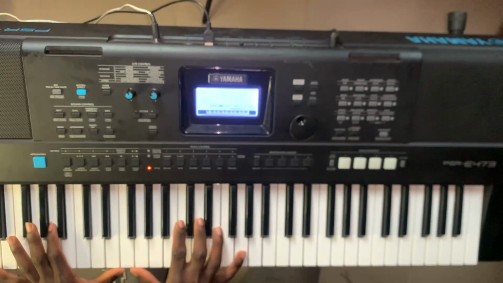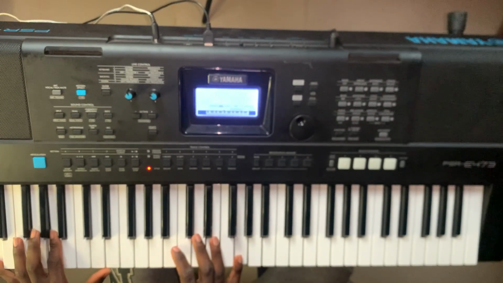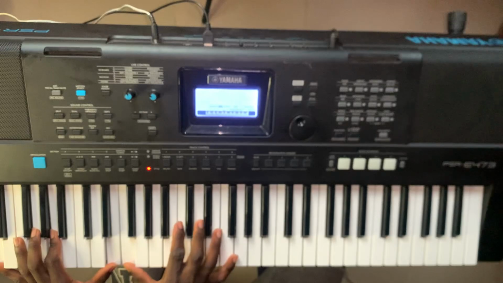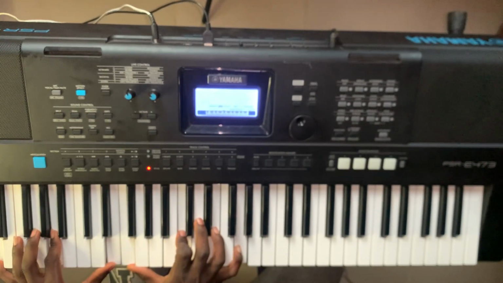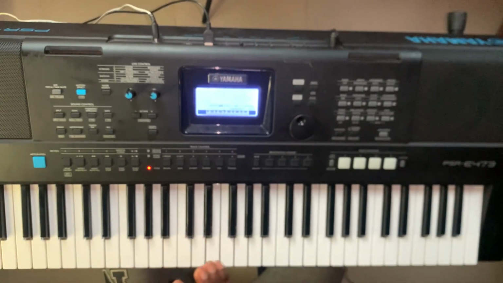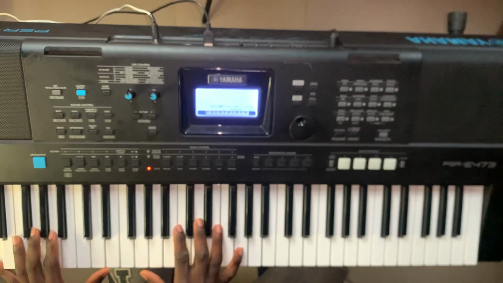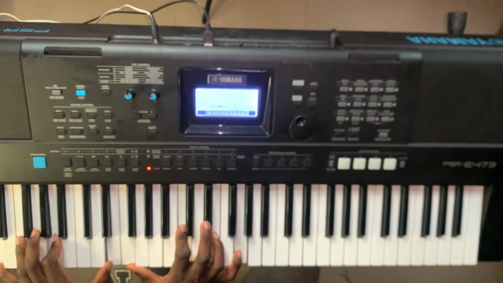So what chords did I use? On the left I have a D, A, E, F, C, E, G. You should write that down, please. I don't want to see comments like it's too fast. It's because you are not writing. When you want to learn, you write. D, A, E, F, C, E, G.